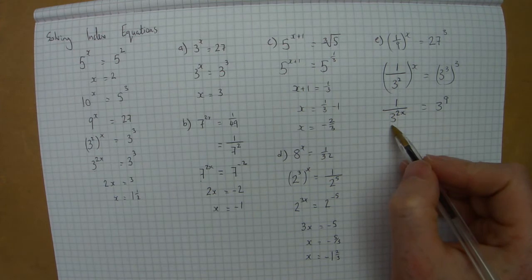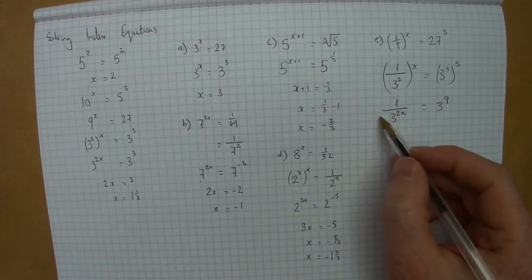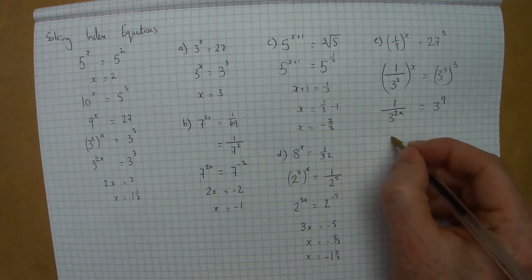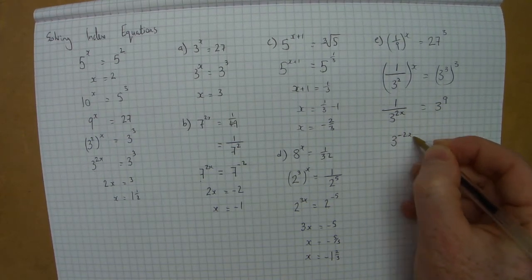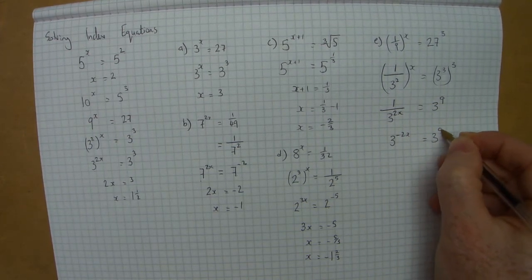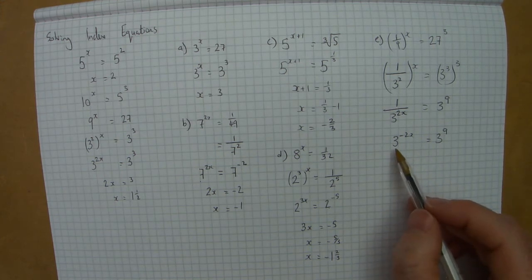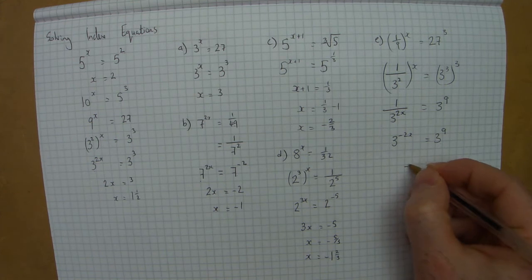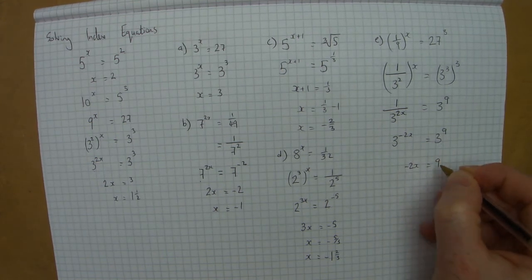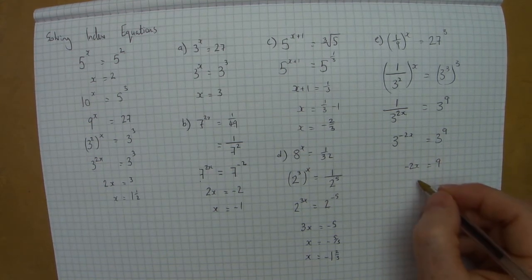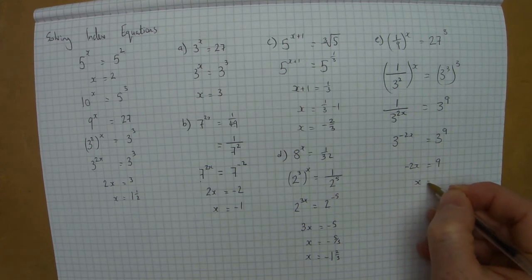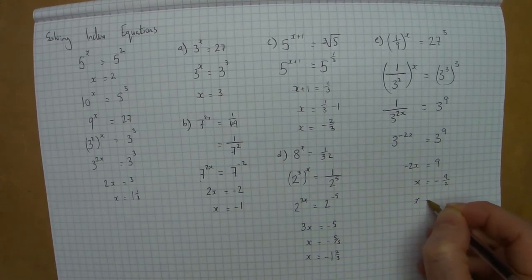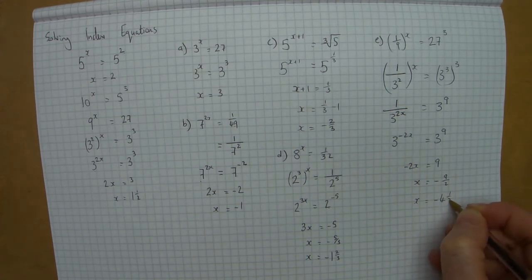We need to express this as 3 to the power of. Whenever it's in a fraction with a numerator of 1, that's going to be the negative rule, so that's 3 to the minus 2x equals 3 to the 9. Now we've got the form where the bases are the same, so then the powers must be the same. So minus 2x must equal 9. Dividing through by minus 2, we get x equals minus 9 over 2, so x equals minus 4.5.